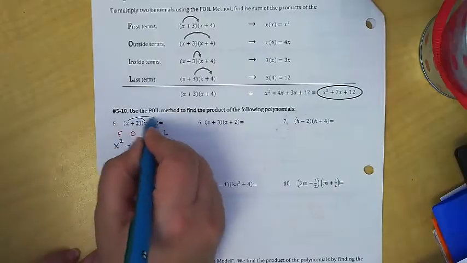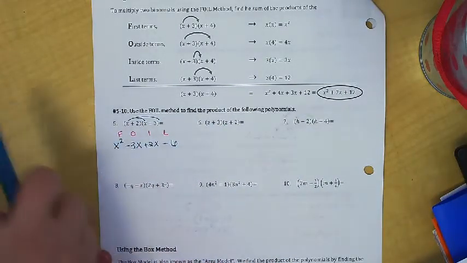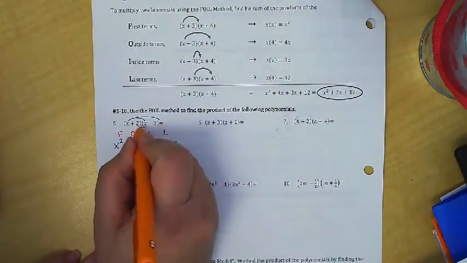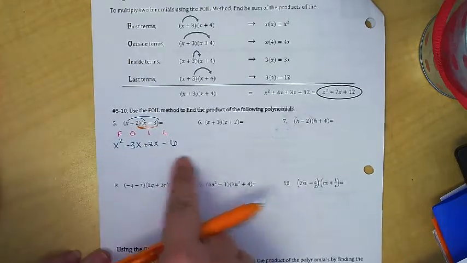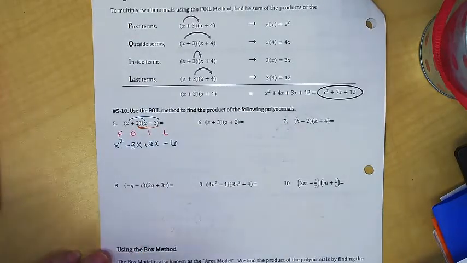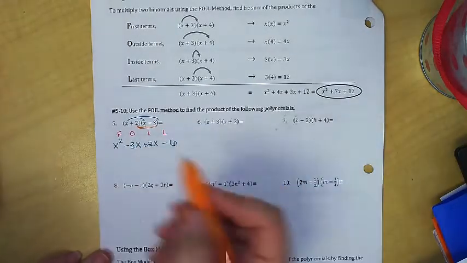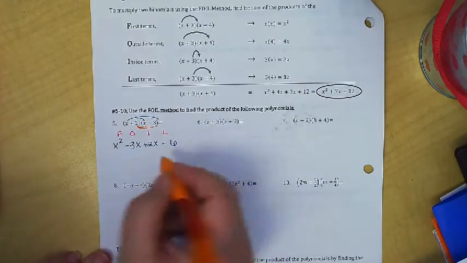So I arrived at the same exact 4 products that I would have if I would have thought about this in terms of, oh, I'll distribute the x, well, that's x times x, and that's x times negative 3. And then I'll go back and distribute the 2. Well, that would have been 2 times x and 2 times negative 3. So you get exactly the same 4 products, the first, the outer, the inner, the last, as if you just thought about it as distributing the x and distributing the 2.